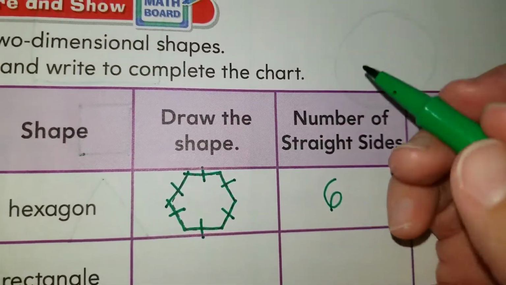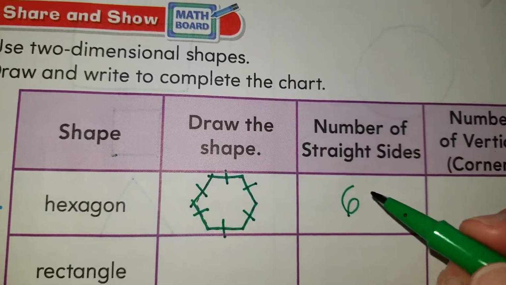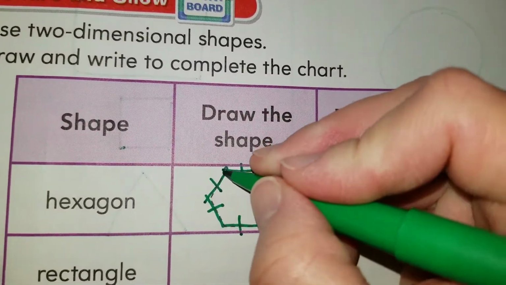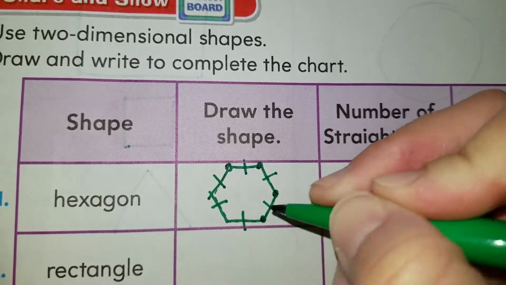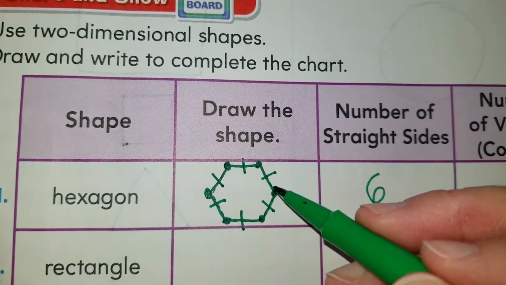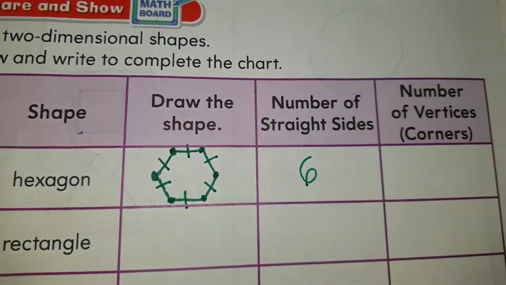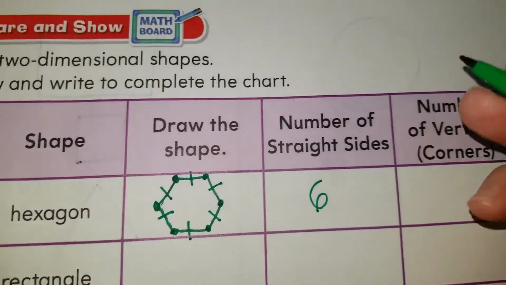We're going to count them just so you can see that the same number of sides is the number of vertices. So here we have 1, 2, 3, 4, 5, and 6. These are the vertices or the corners, and it is the same number as the straight sides.